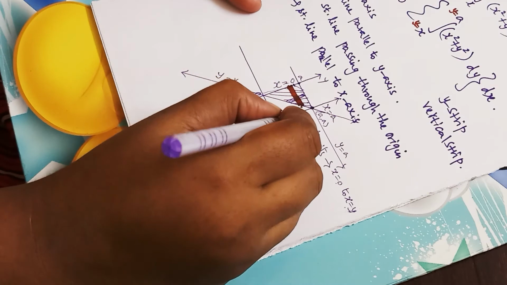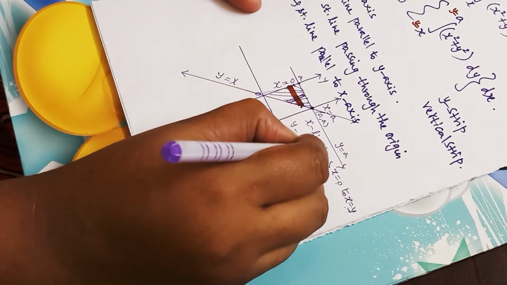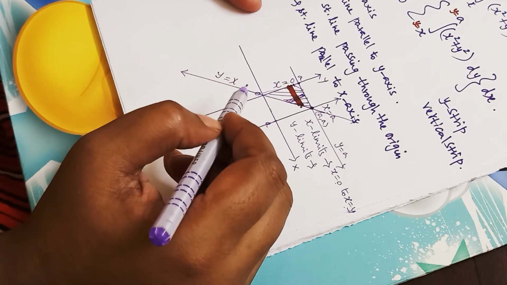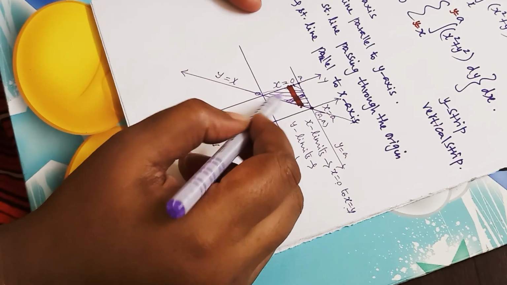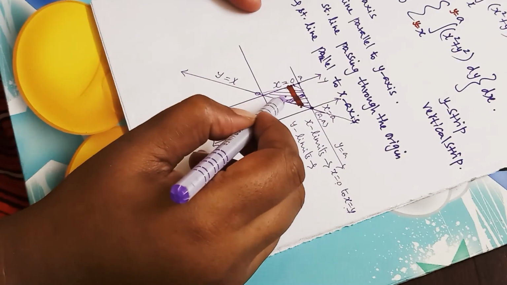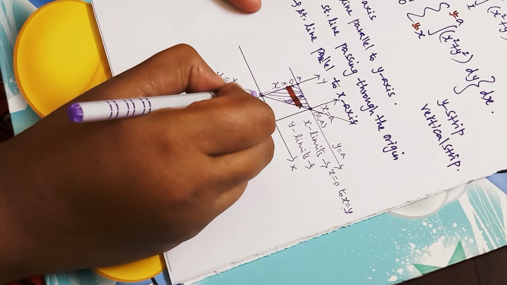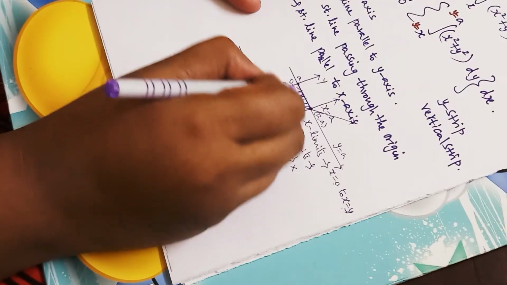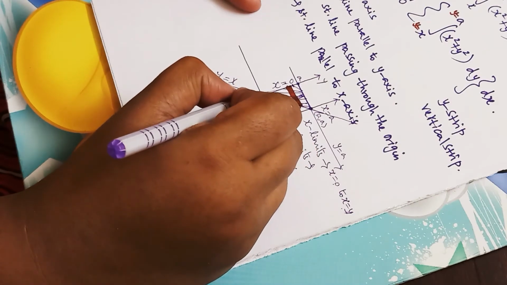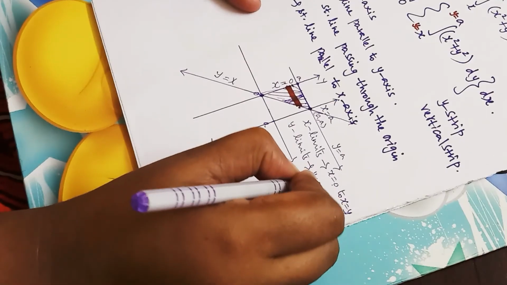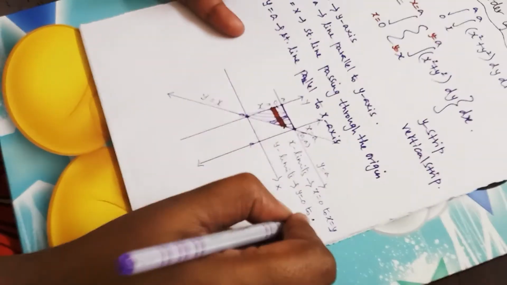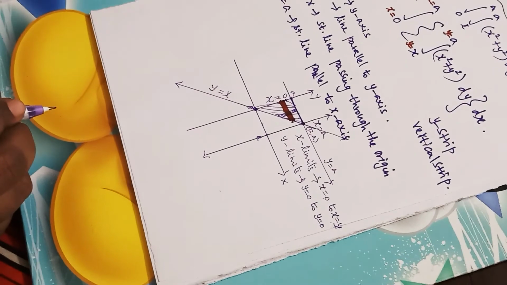And now I am going to find the y limits. To get the y limits, I have to swipe or move the horizontal strip from the lower end to the upper end in such a way that it covers the complete shaded portion. So from this point, origin, to this line, I have to move the horizontal strip. So at this point y is 0 and at this end y is a. So these are the limits for y.